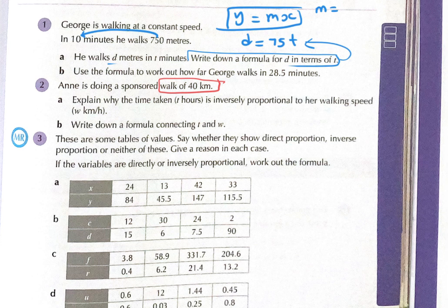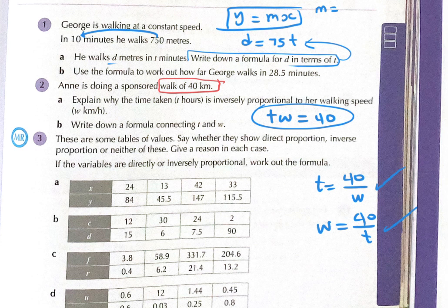Now for B, write down a formula connecting T and W. We agree that if we have inverse proportion, the product is constant. So the time times W is constant, equal to what? Equal to the distance, which is 40. So T times W equals 40. Or you can write T equals 40 over W. Or W equals 40 over T. So you can write the formula in three ways. Okay? T times W equals 40, T equals 40 over W, or W equals 40 over T.